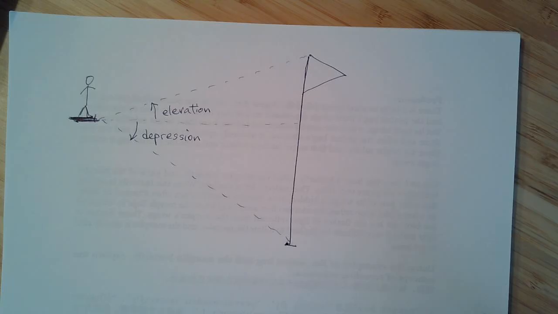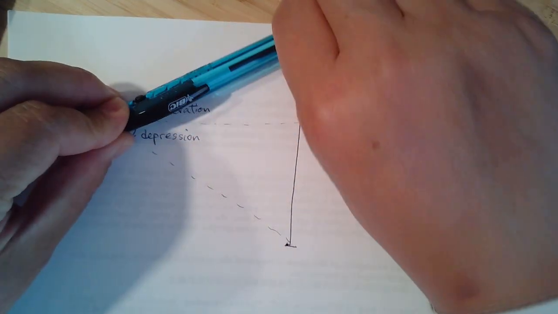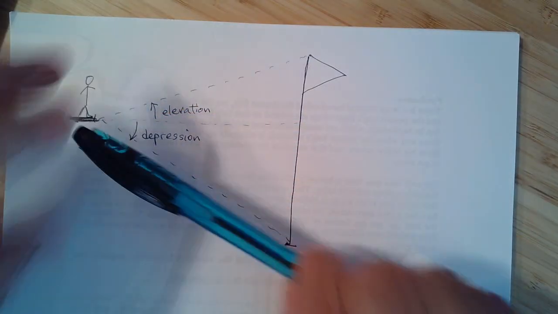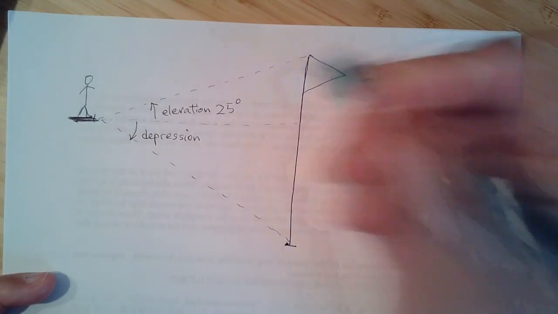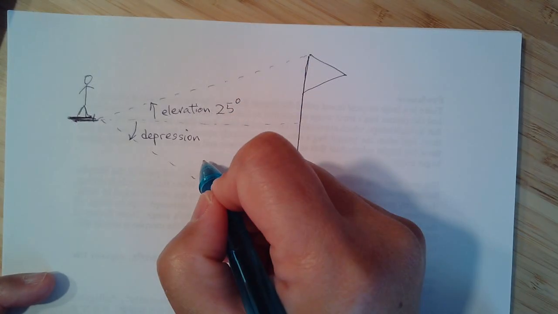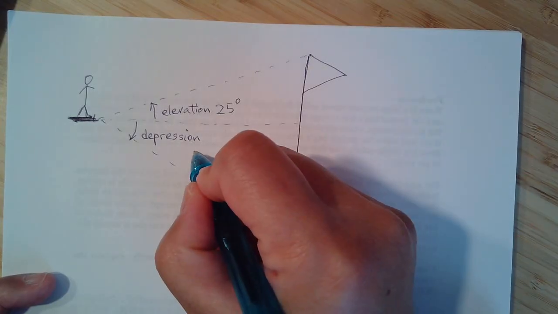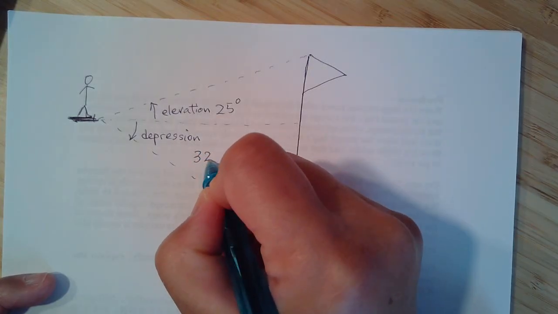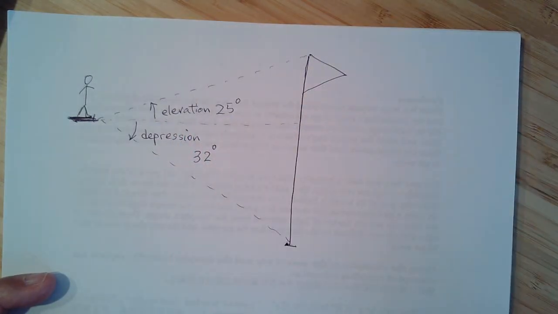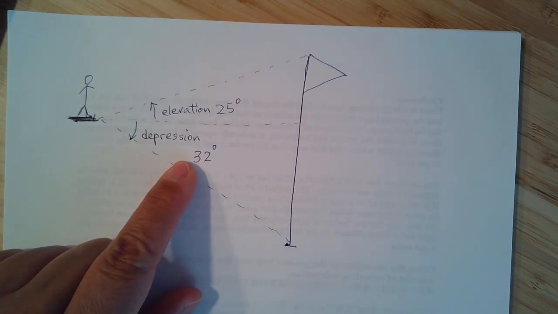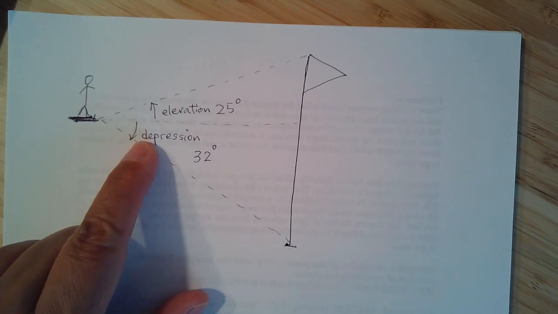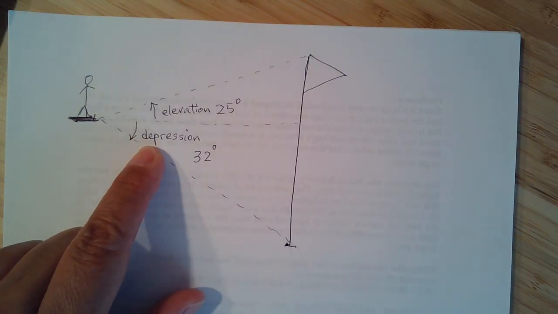Elevation gives you the degree moving from here to up, and depression moving down. Let's see, this is 25 degrees. I give it that, okay. And I give you this one is a 32 degree. This is the depression. When we talk about the depression, I just use the 32 degree, not the negative 32, because whenever I say depression, I know it means going down.